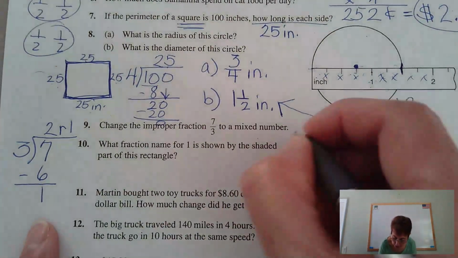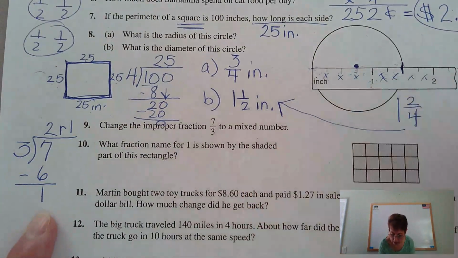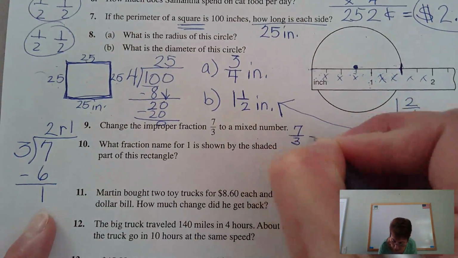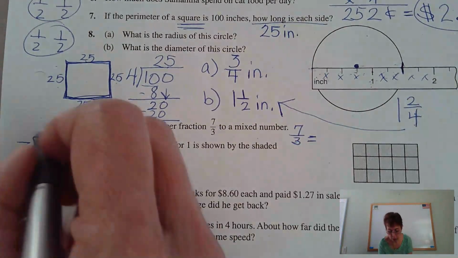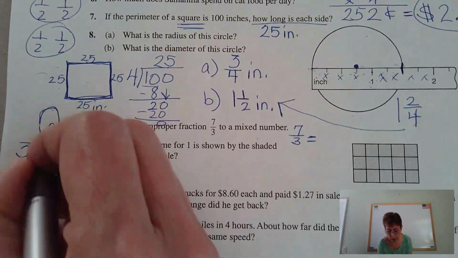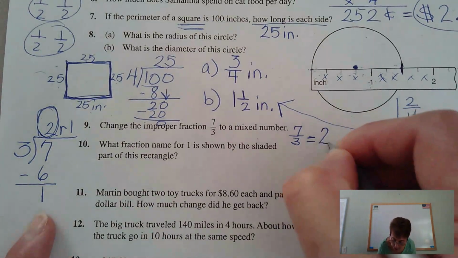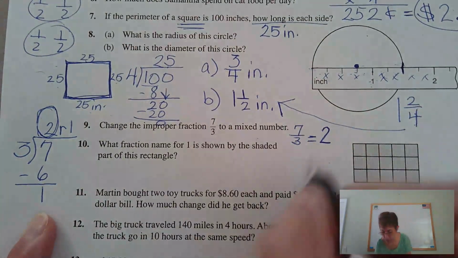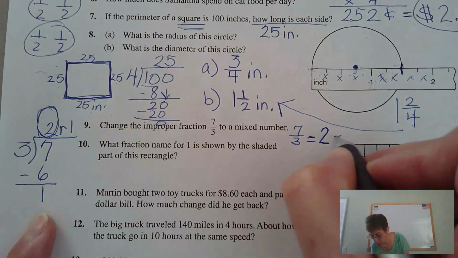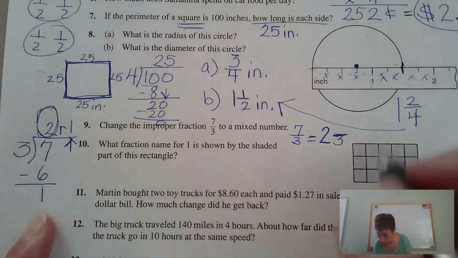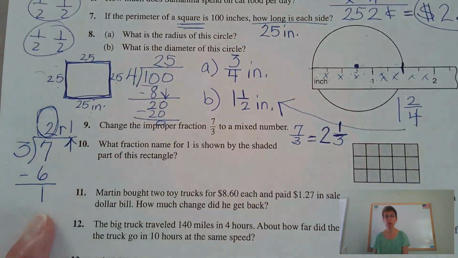So now when you're writing 7/3 as a mixed number, you know that you start with the beginning of the quotient, which is 2. That becomes your whole number. Because it's thirds, we keep it thirds. The denominator stays the same. And we use your remainder as the numerator.